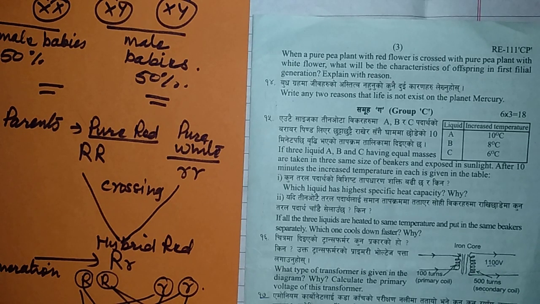So these are the explanations of group B questions. Now we'll do group C in the next part.